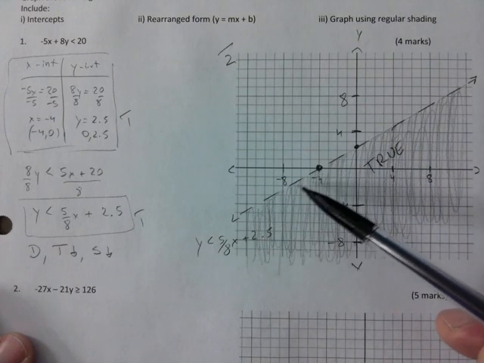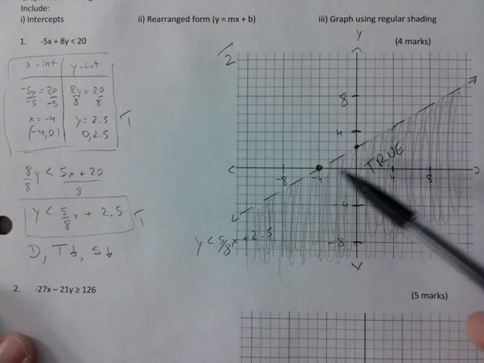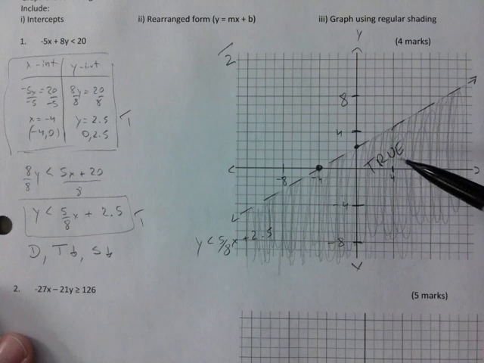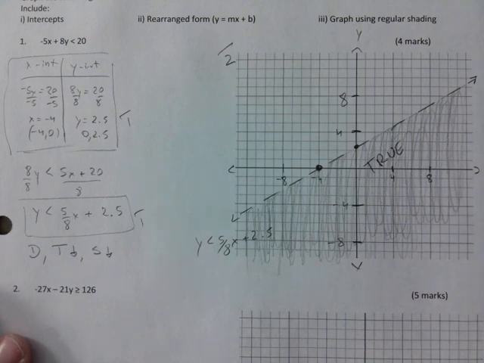If you did a solid line versus a dashed line, that would go minus half. If you didn't indicate where the true region is, that's minus 1. Unless you shaded it, then technically you're okay, right? But I would suggest label your true region. That is the key here. That's the most important part. Okay, so 4 marks for this one.